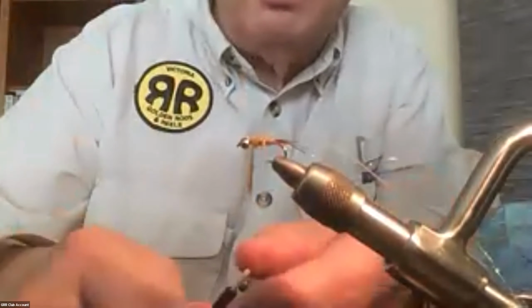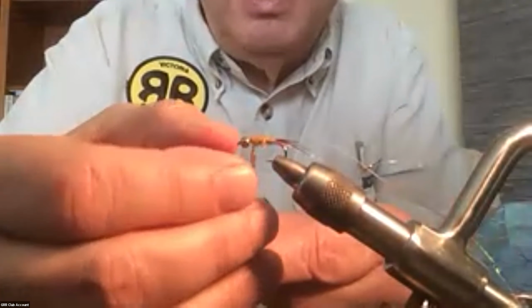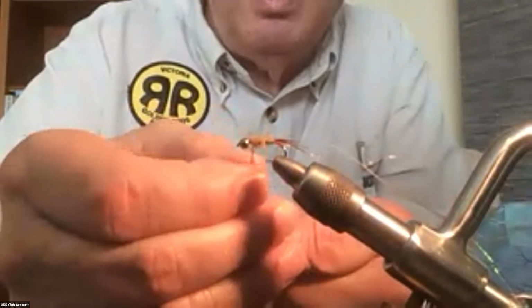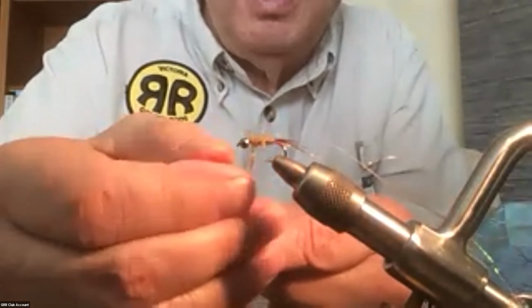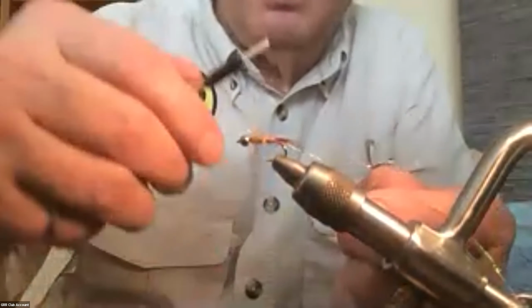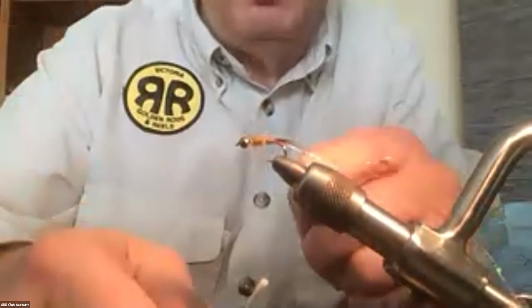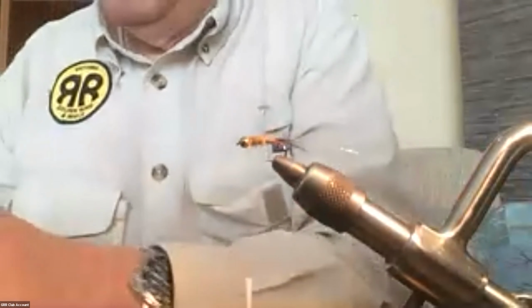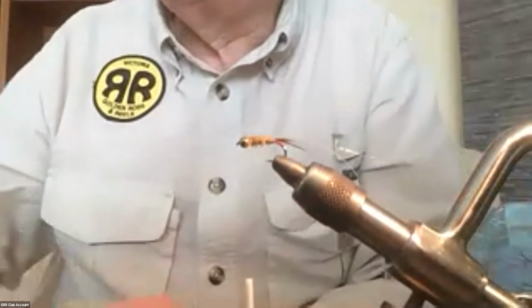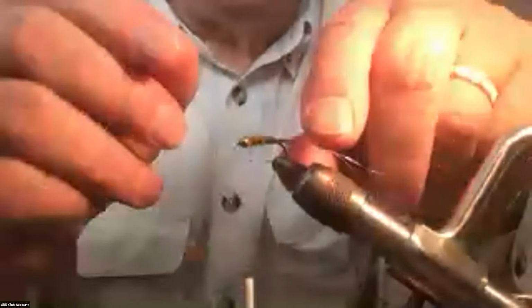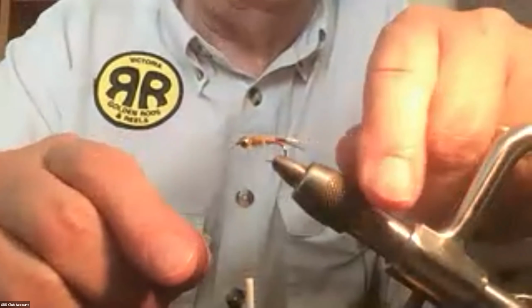I'm going to wrap this up until I've got less than a bead width between the back of the bead and where the dubbing is wound onto the hook shank. When I'm done there, I'm going to finish off. I want this abdomen to be a good chunk of the shank of the hook, probably 2/3 of the shank, because this is a crawler, so it's going to have a reasonably long abdomen.